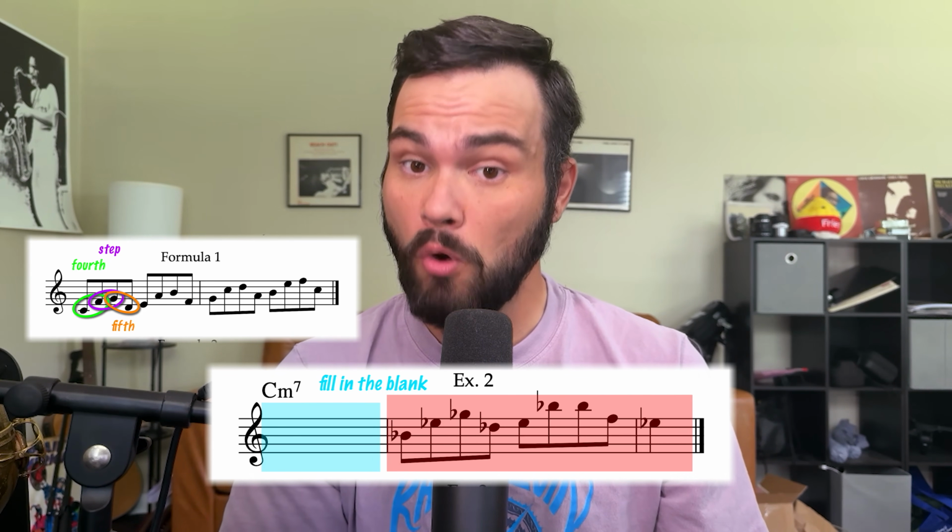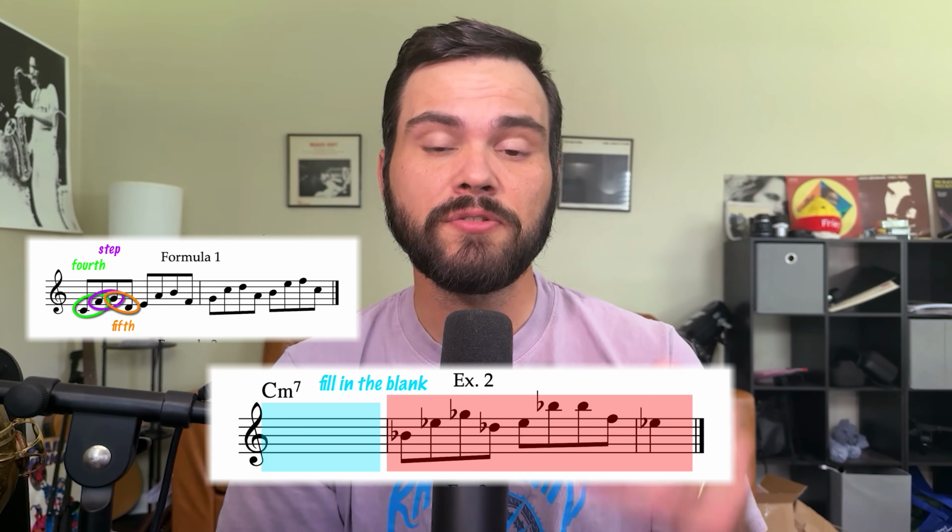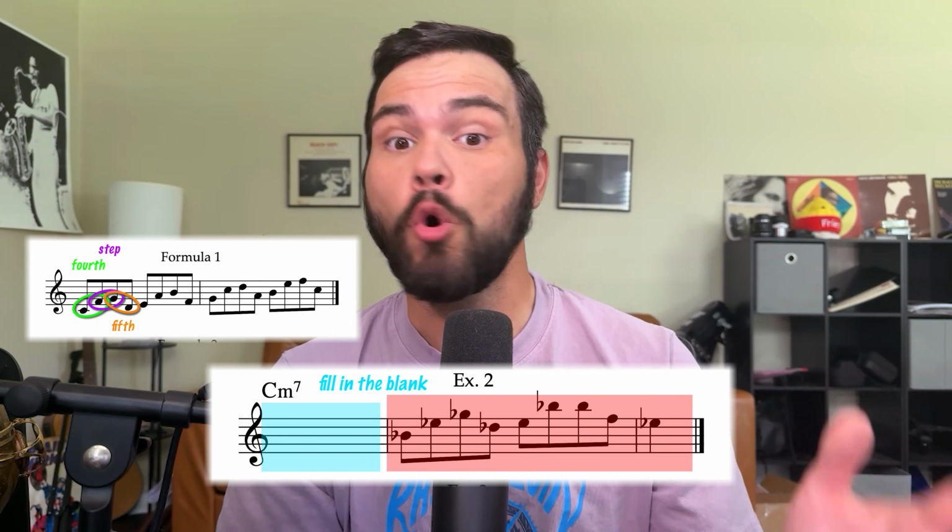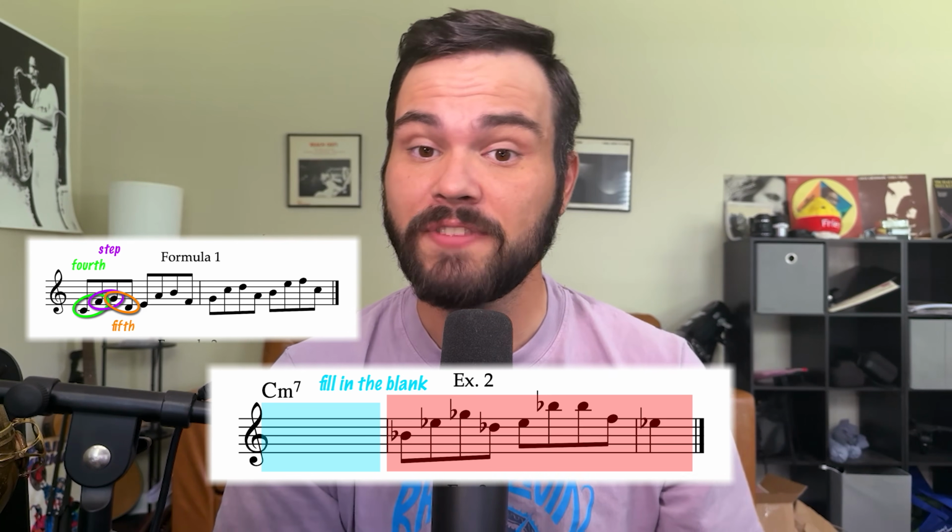Let's take a look at number 2 that we have here in chapter 5. So this is over a C minor vamp, and you can see I have the 2nd and 3rd measures lined up for you. The pattern that's written is formula number 1. And as you can see, we're in a different key. We're up a minor 3rd. So you can either decide to stay in that key at the beginning or start in C minor and then shift up to E flat minor.